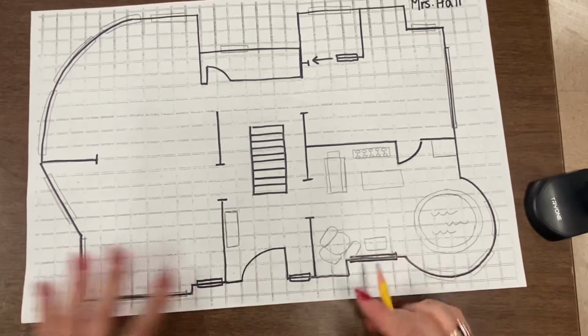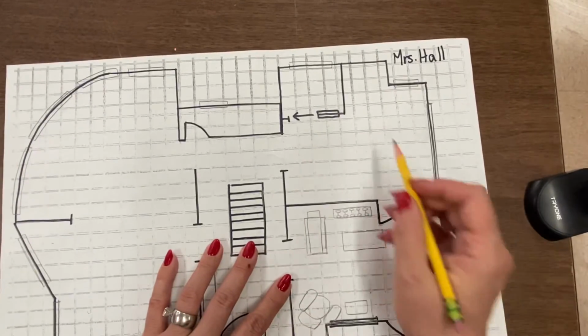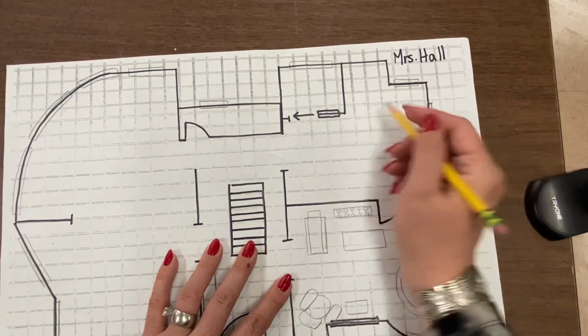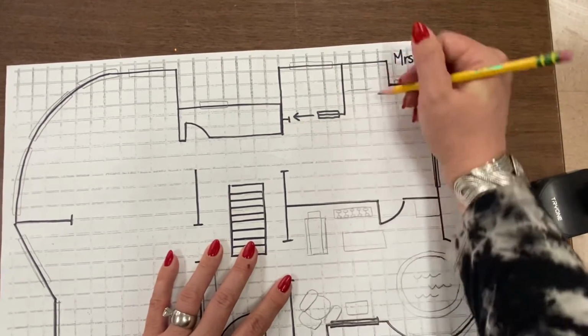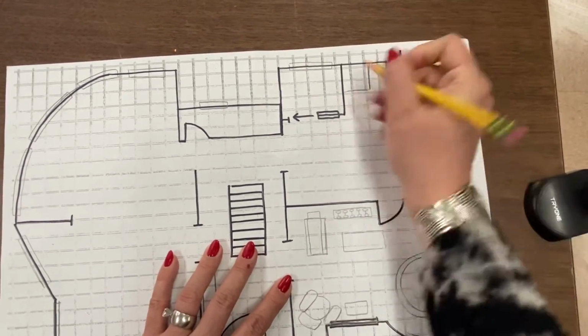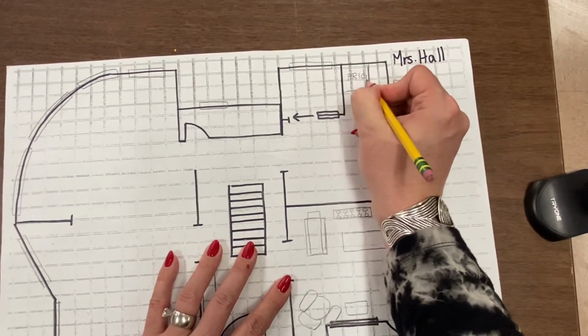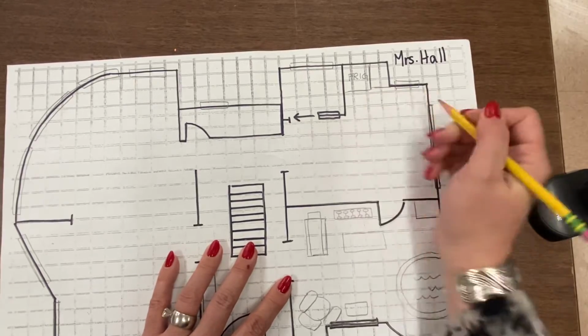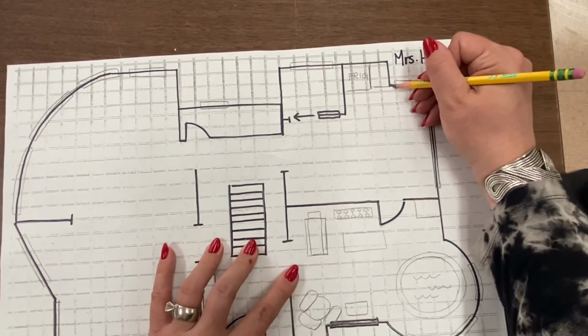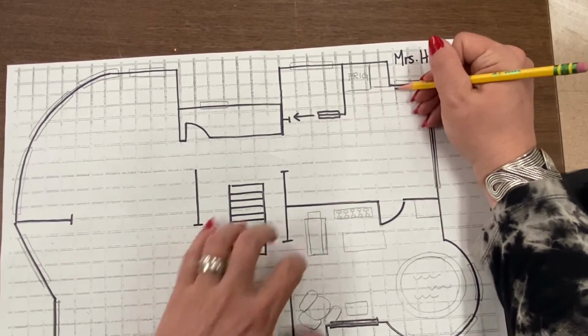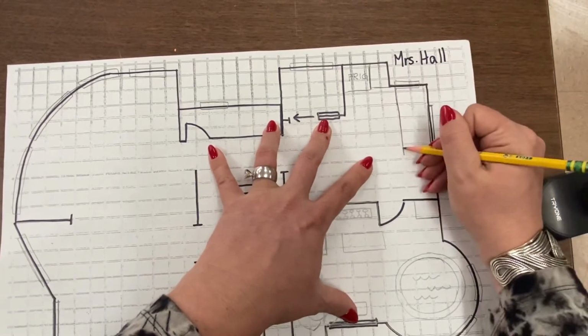And then I'm going to go into this space back here. I think I'm going to make this the kitchen right here. I'm going to start by putting my refrigerator right here. I'm going to label F-R-I-G. This will be countertop right here. I'm going to have the countertop continue along the edge here.